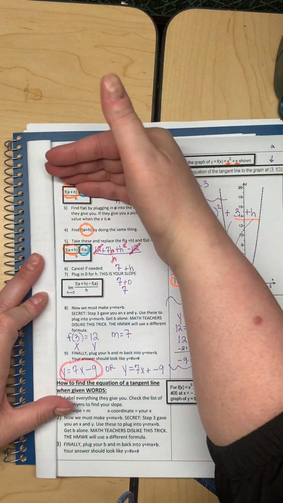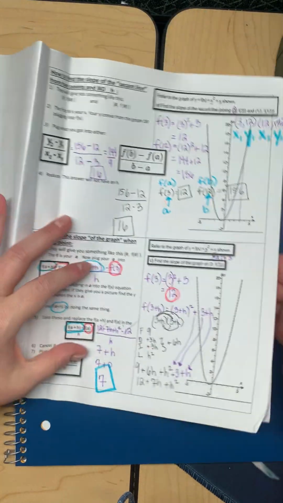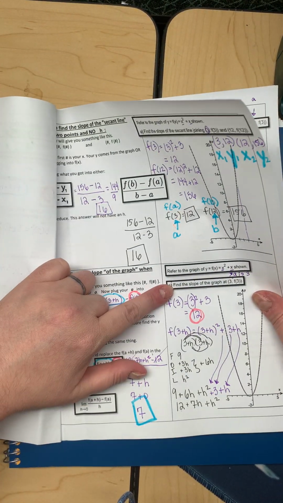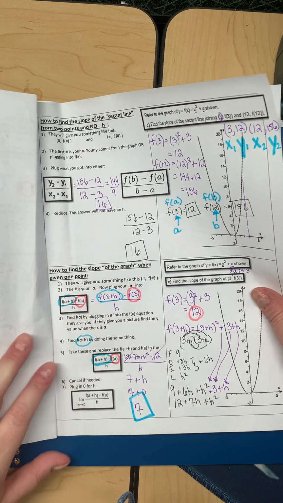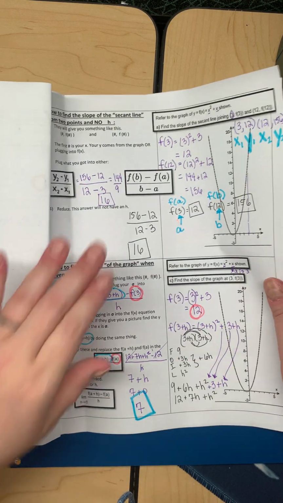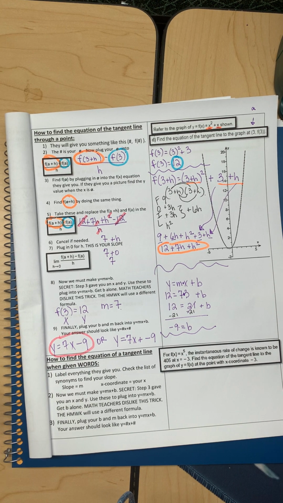And steps 1 through 7 are the same steps for part C of the same problem: how to find the slope of the graph. So you don't have to redo every piece of the problem. You can use prior information. I just did it in case you had not watched the video.